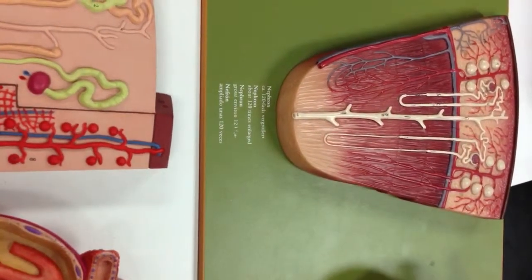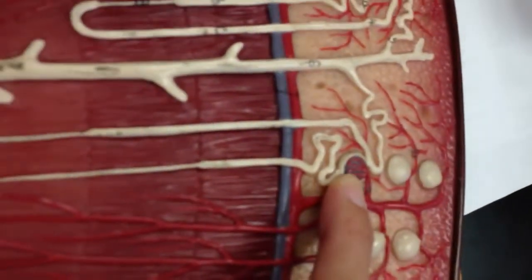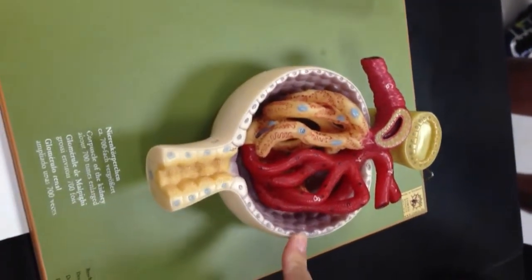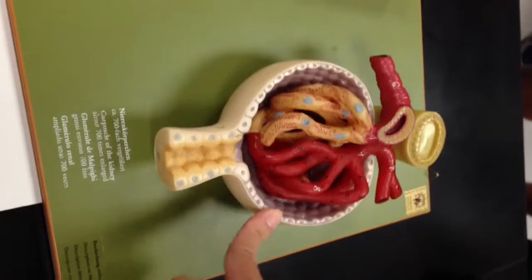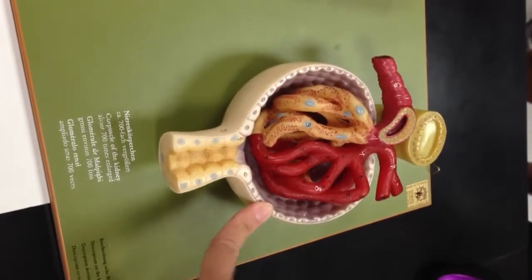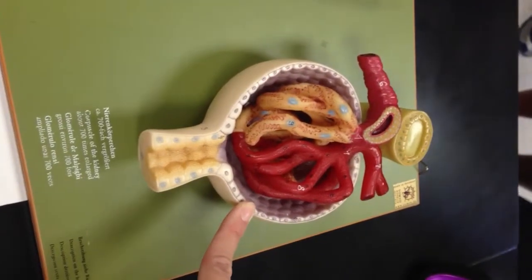Now, if we're going to ask for structures, then what structure is this? Renal corpuscle. Yep. So the entire structure is the renal corpuscle. What structure is this? Bowman's capsule. And what is the tissue? Simple squamous, right?